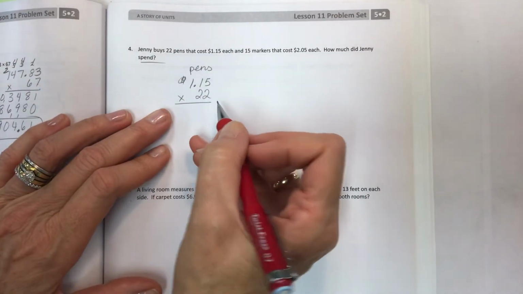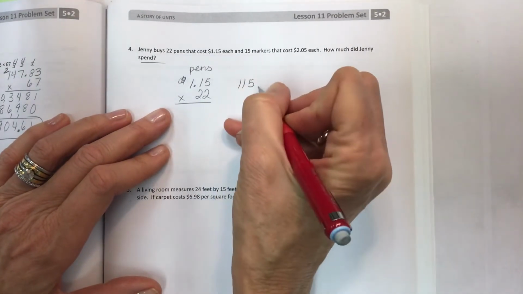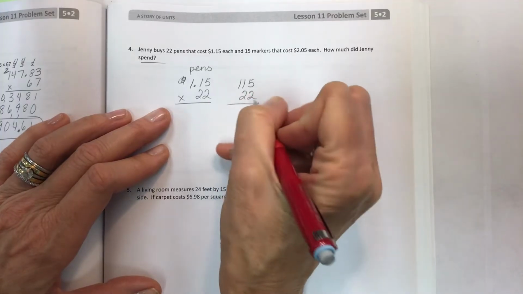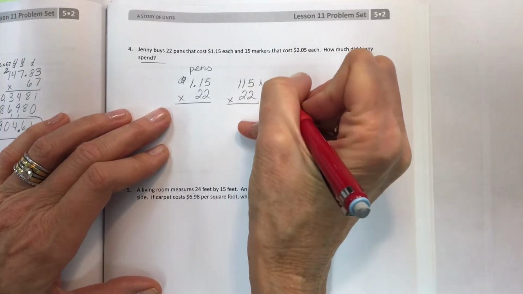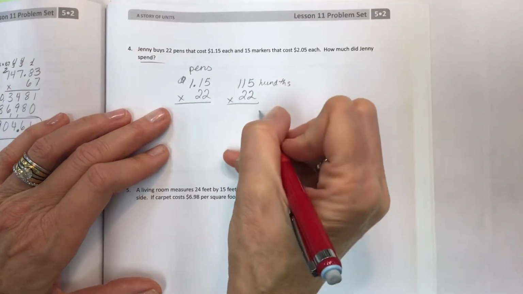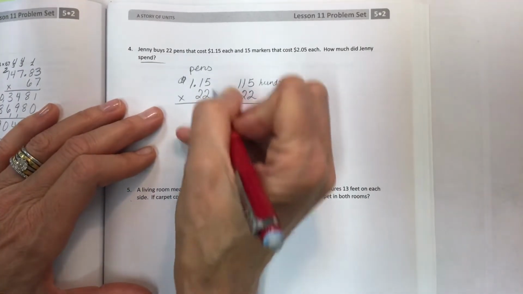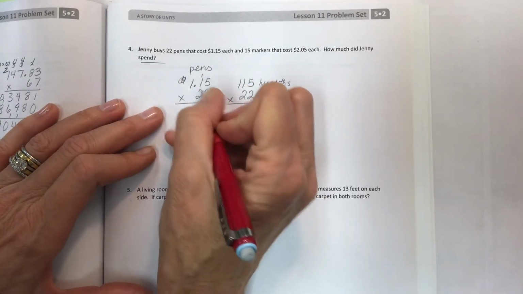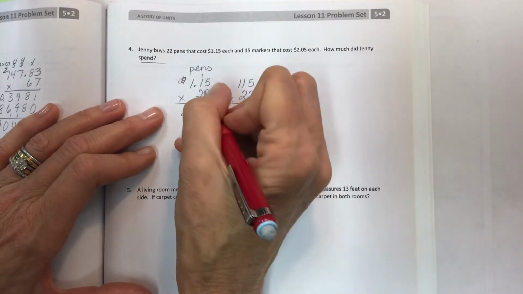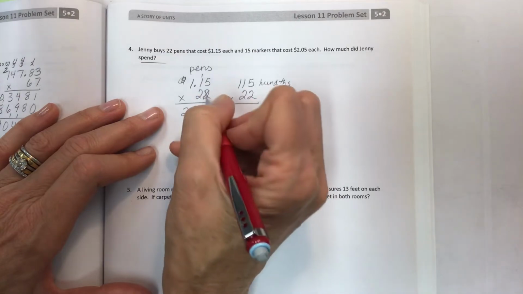Well, first of all, you don't panic because you can just do the 115 times 22 and you can call it hundredths. Okay, and then you can call your answer hundredths. So let's use the standard algorithm. 2 times 5 is 10, 2 times 1 is 2, plus 1 is 3, and 2 times 1 is 2. Hold this spot with a 0 because you're done there. Shift over to the tens.